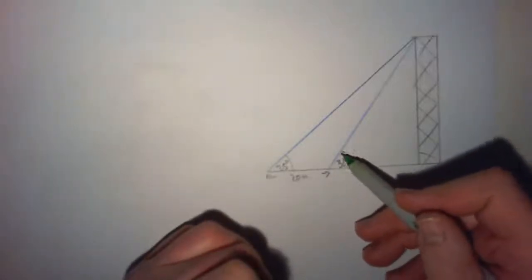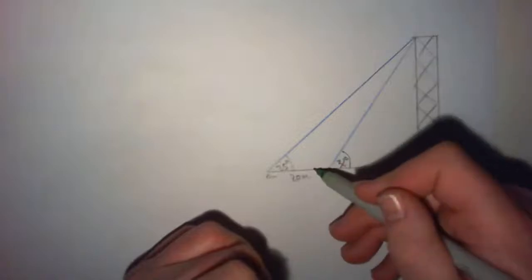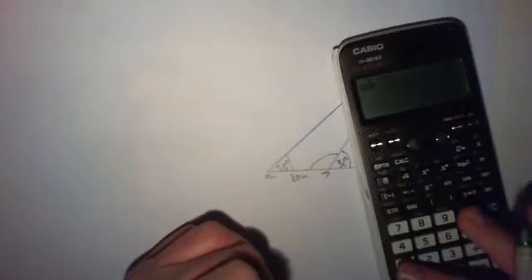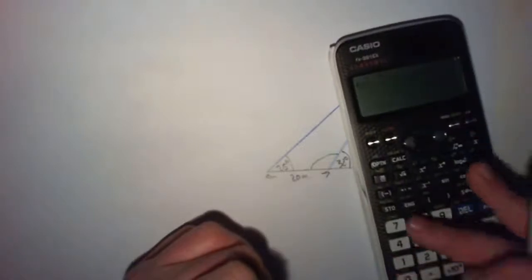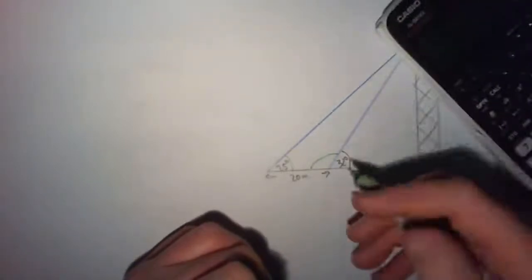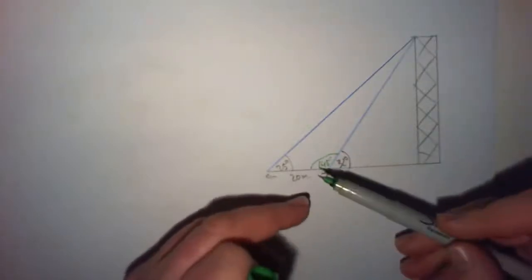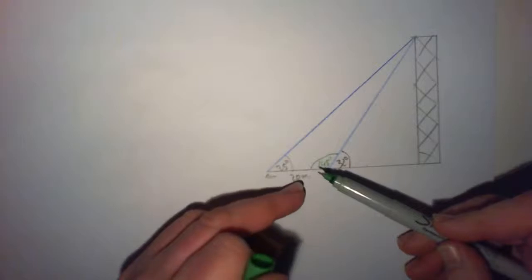And I can straight away see that there is more information I can put in. I can definitely put in this angle here if I wanted to. So this angle here is 180 minus 32. Okay. Why is it? Because it's a straight line. 148. Now, does that give me options? Well, let's see what it does.